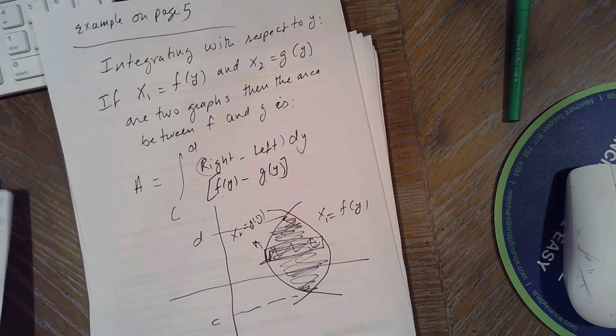Find the area of the region bounded by y squared equals x and y equals x minus 6 in the first quadrant. So let's graph to see what we're doing. y squared equals x, or x equals y squared.